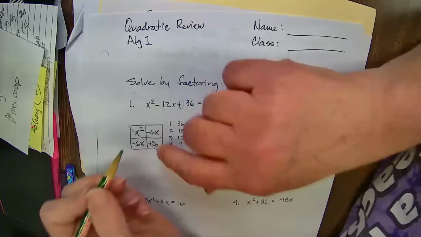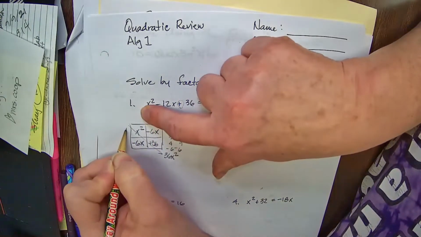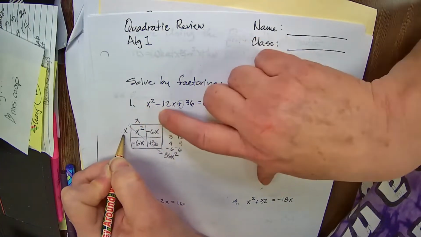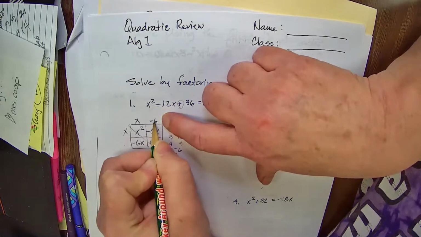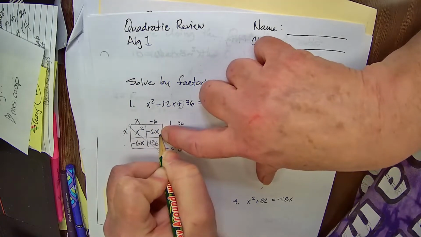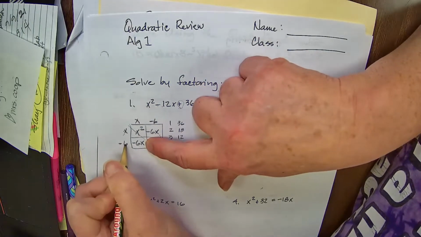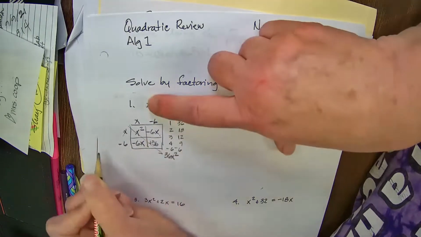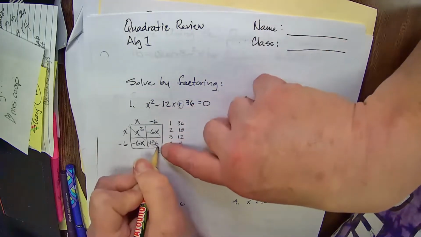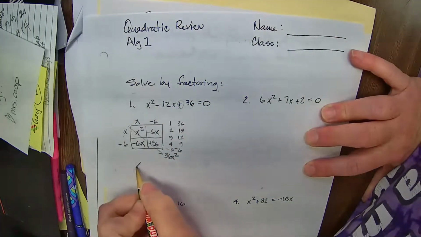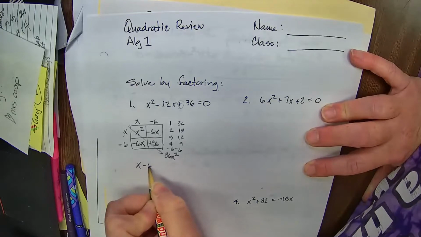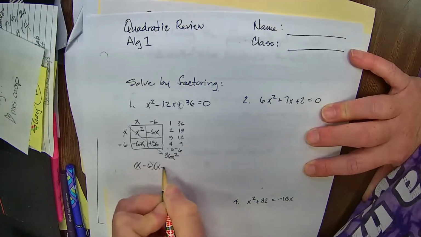Now we work our way out of the box. The only way to get x squared is x times x. Then x times a negative 6 gives us that negative 6x, and x times a negative 6 gives us that negative 6x. Then negative 6 times negative 6 gives us the positive 36. So we take our two factors: x minus 6 times x minus 6.